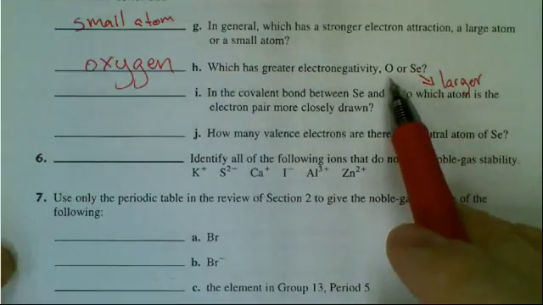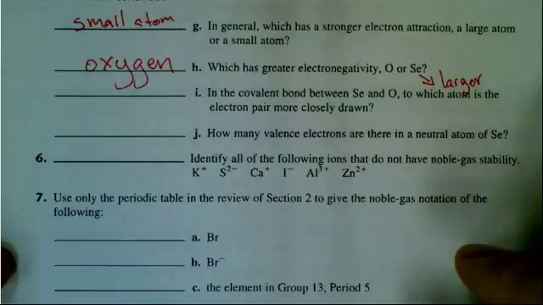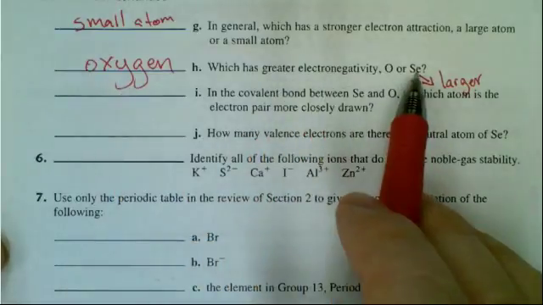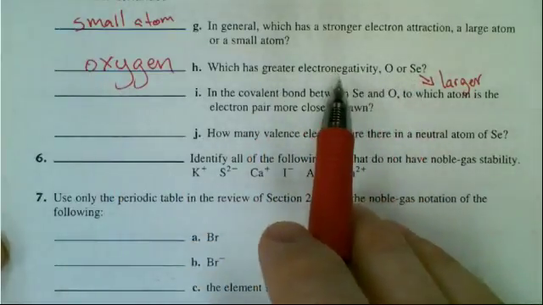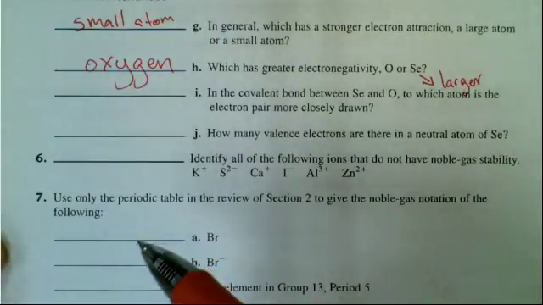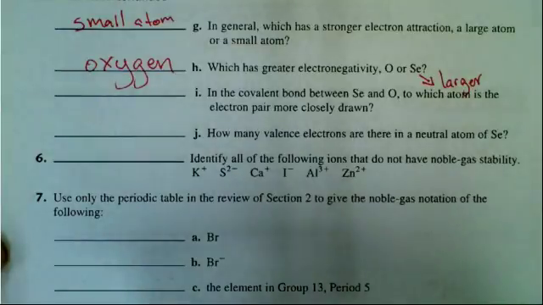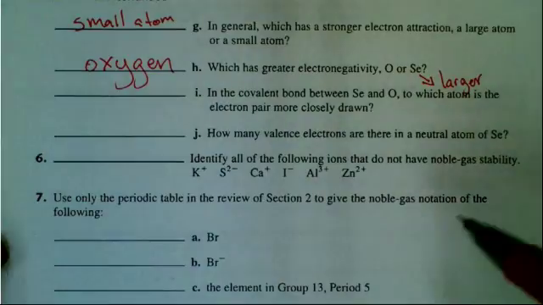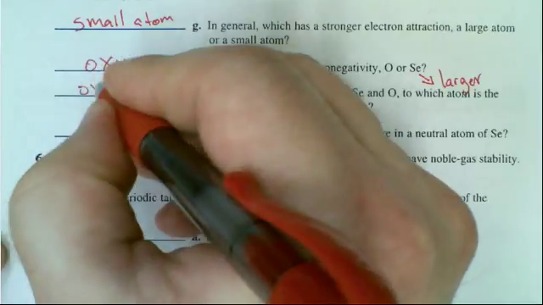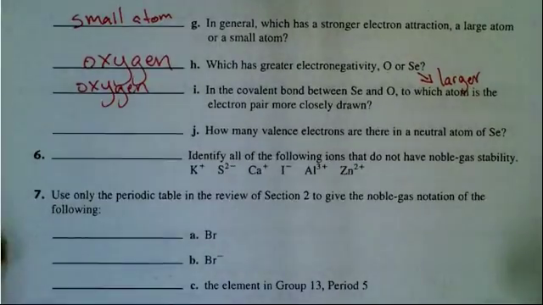So if we were to bond an oxygen and a selenium together, that means that they're sharing electrons. Okay, that's all we need to know for right now. But if oxygen is more electronegative than selenium, that means that it is attracting the electrons more strongly. And so if electrons are being drawn towards oxygen more strongly when you compare it to selenium, that means that they are going to be closer to that oxygen, because oxygen is more electronegative. It is pulling on those electrons more strongly.